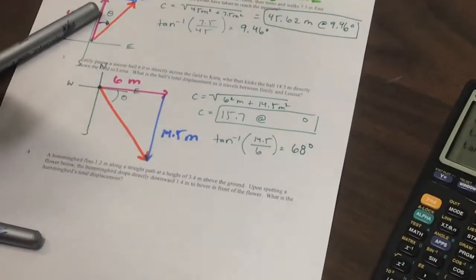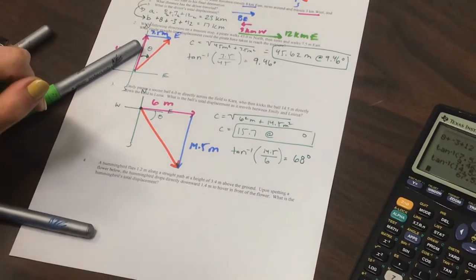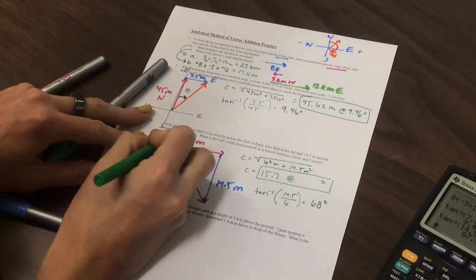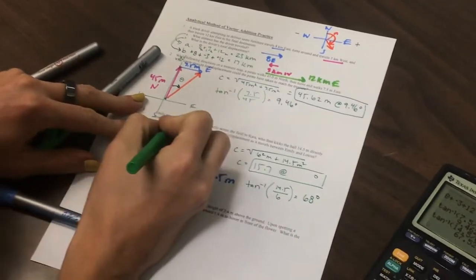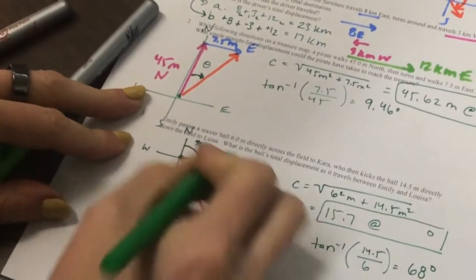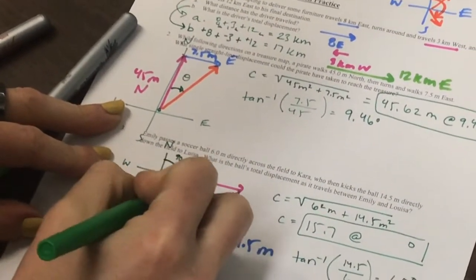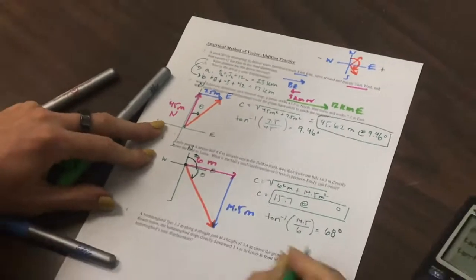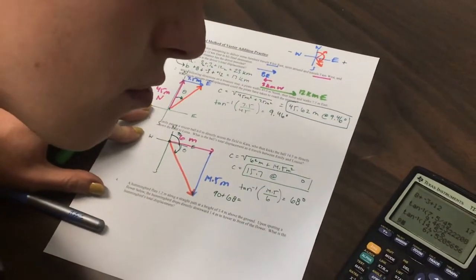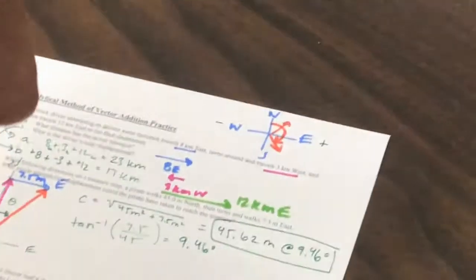What did I call it over here? Perfect. So this angle is 68 right here, but what about from here to here? That is 90, yes? Right, Steph? Yes, sir. So 90 plus 68 is going to get me the whole chalupa there. So 90 plus 68, 158.